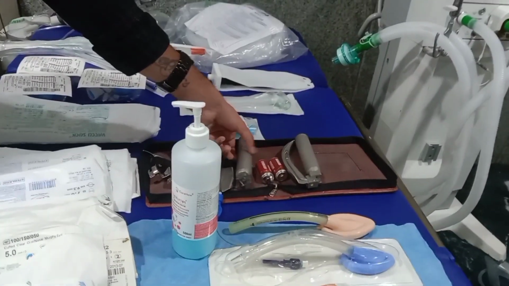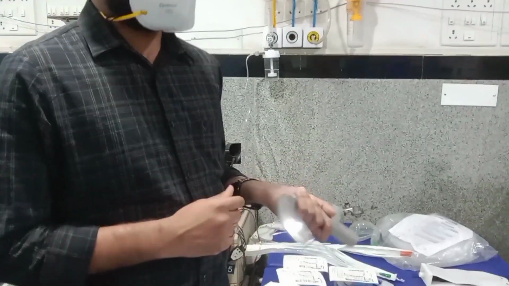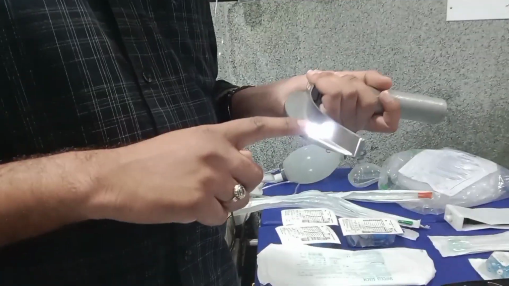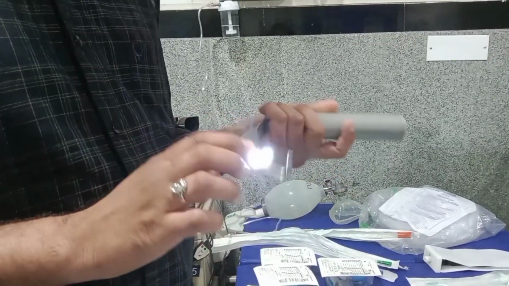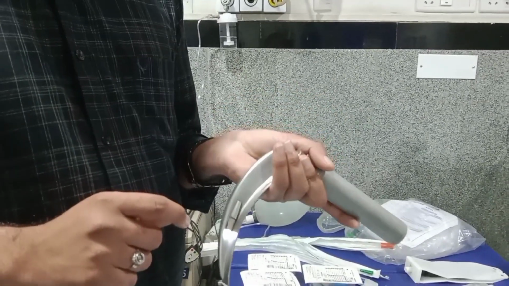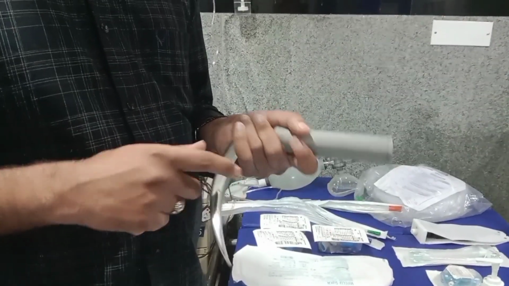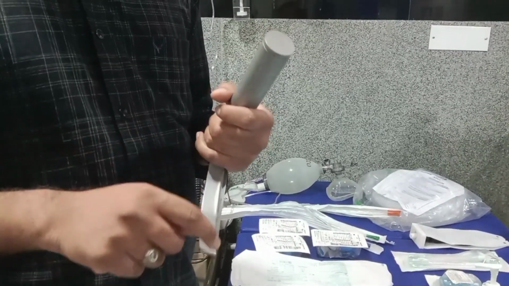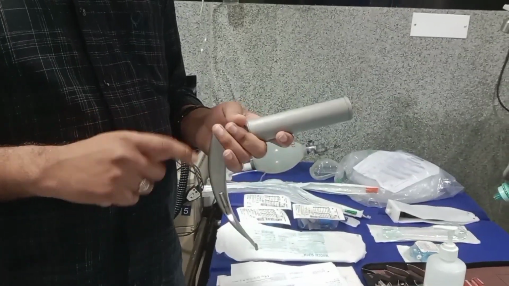By using the laryngoscope, we also should make sure that we have the suction ready. Before using the laryngoscope, make sure the bulb is lighting. Once we check the laryngoscope, we put it on the right lateral side, and we make sure that the tongue comes behind the laryngoscope blade. So we proceed slowly into the oral cavity with the laryngoscope.